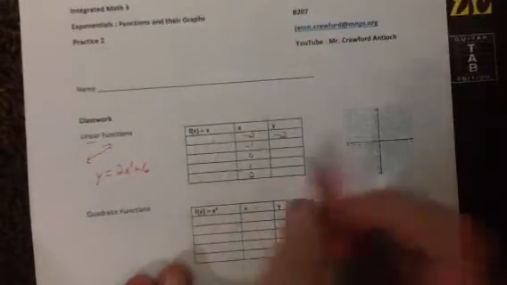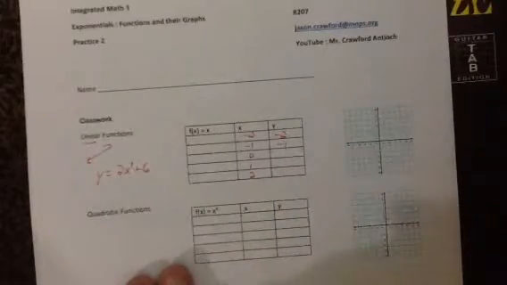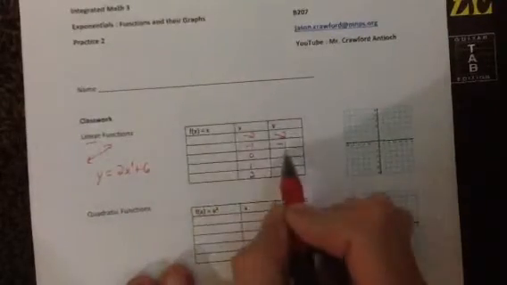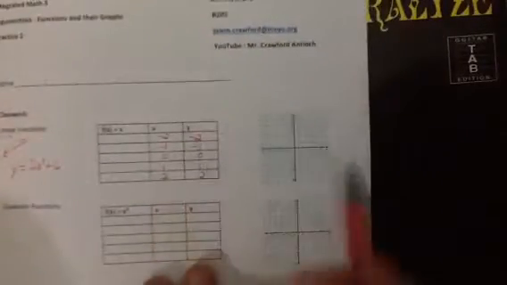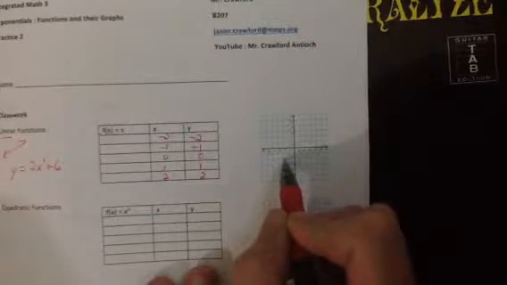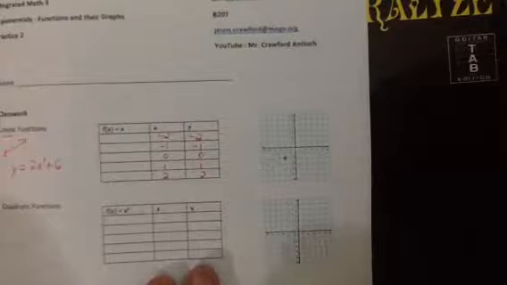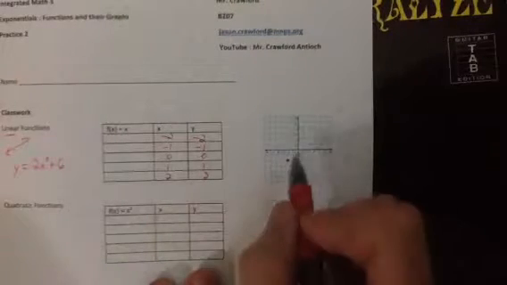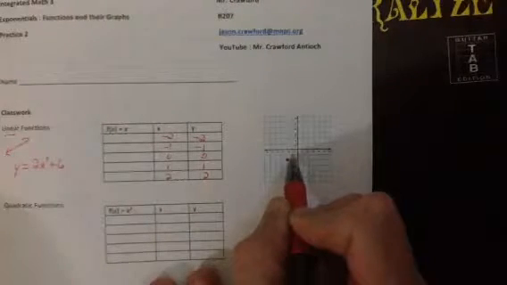-1, when I plug it in, going to give me back -1. 0 is going to give me back 0. 1 is going to give me back 1. 2 will give me back 2. So I'm going to plot each of these points over here on this graph. -2, -2 would be left 2, down 2. Sitting right here. -1, -1 would be left 1, down 1.